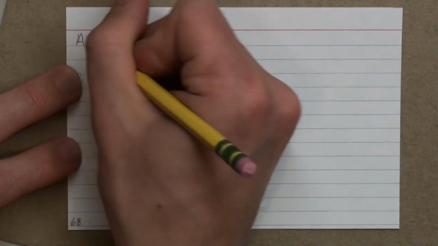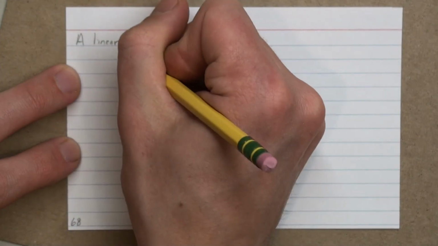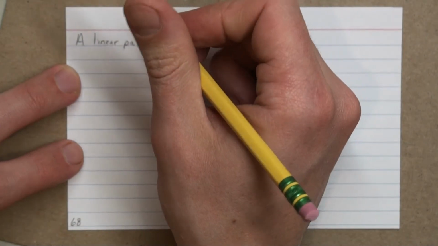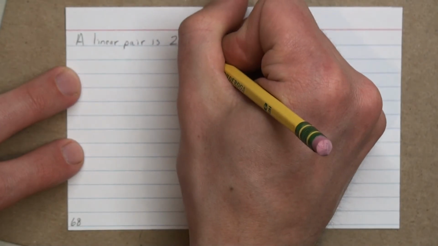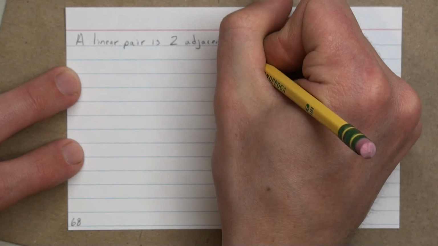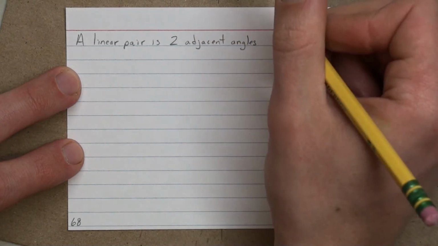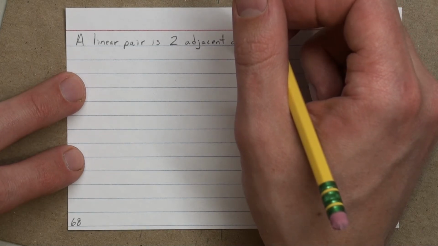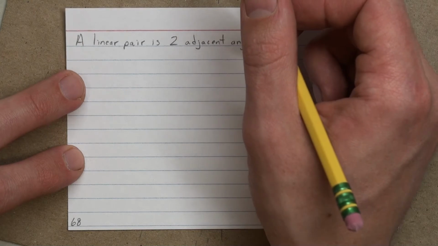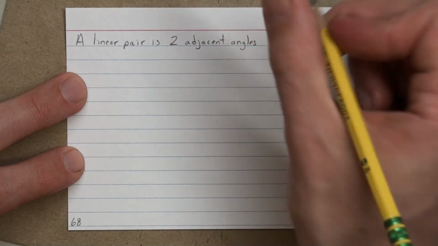And for this one, card 68, a linear pair is two adjacent angles that form a straight angle.